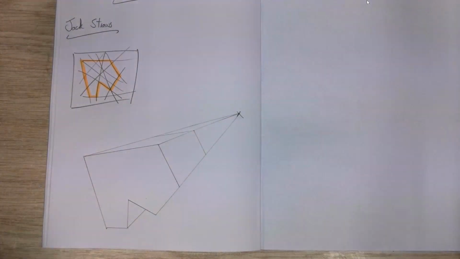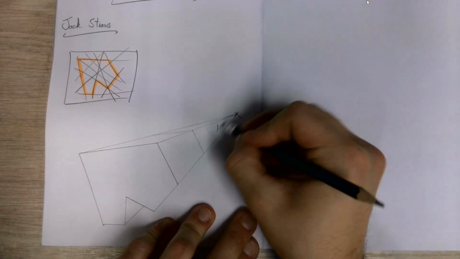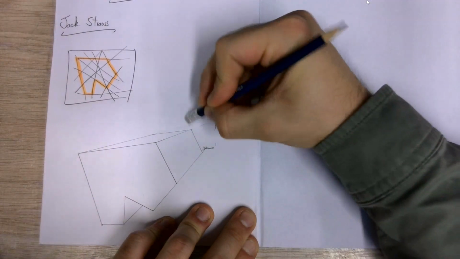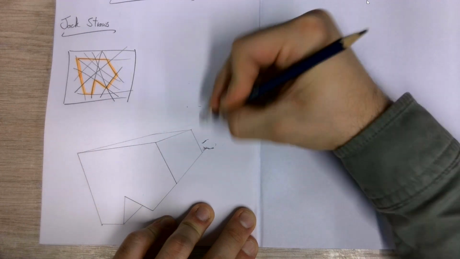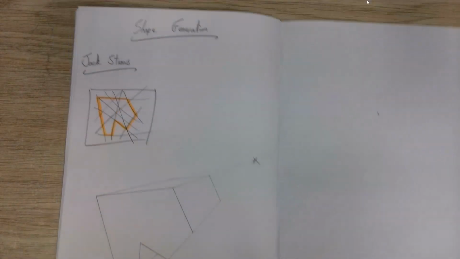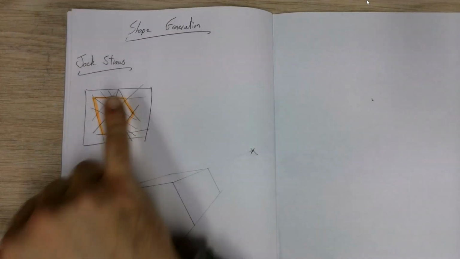Now I can rub out my construction lines. And I'm left with a 3D shape that I have generated using the Jack Straws technique.